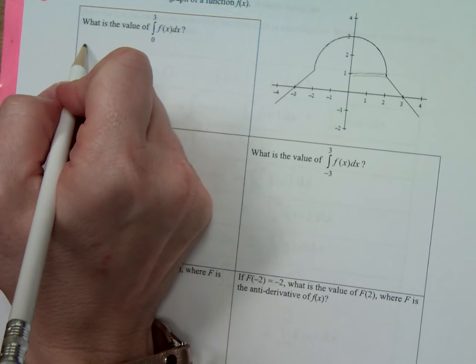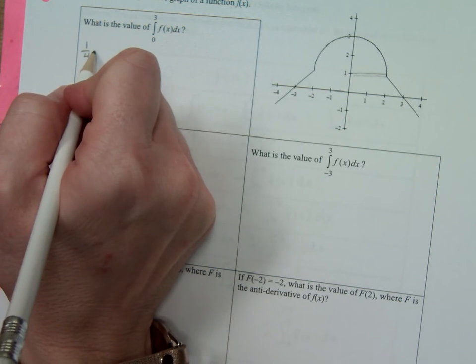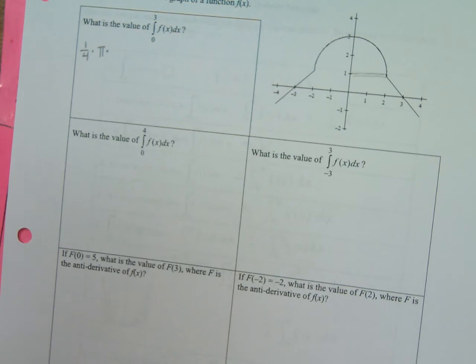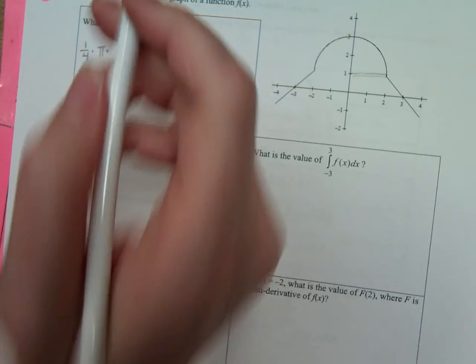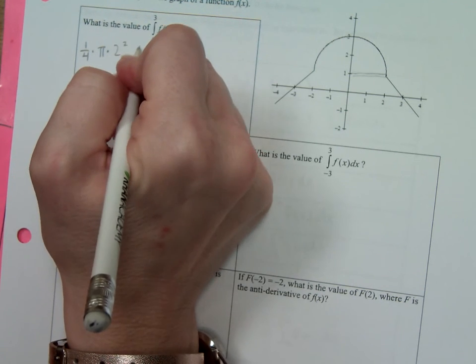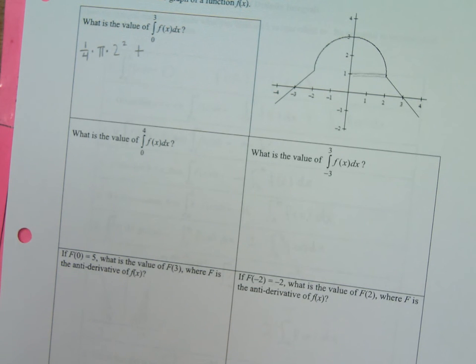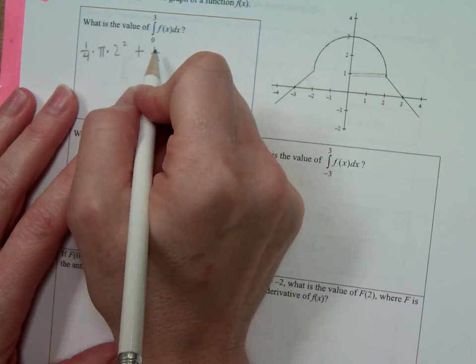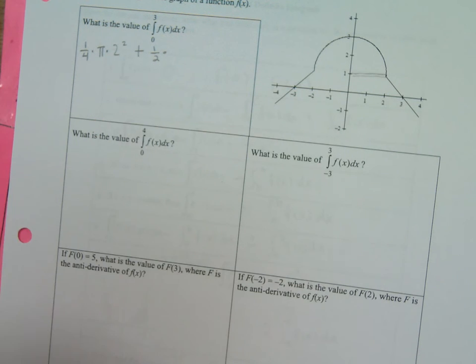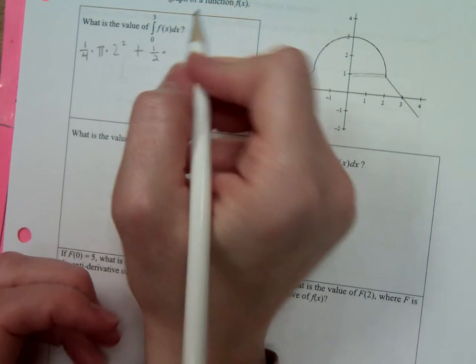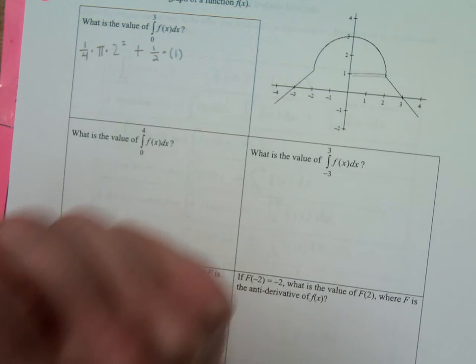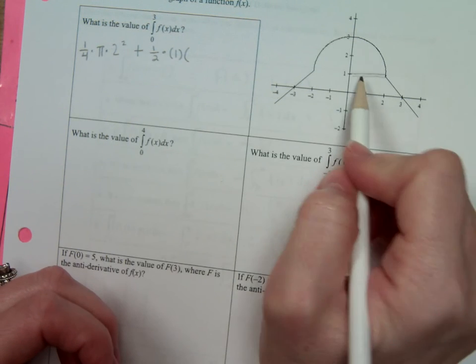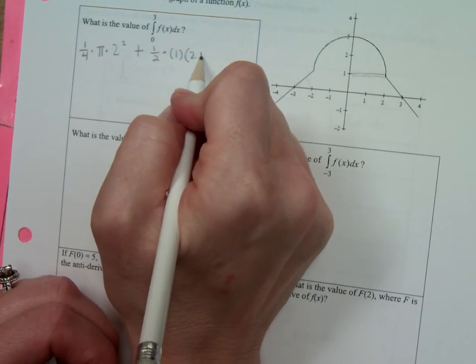1/4 times pi times, what's your radius? 2? 2 squared plus, now that formula for a trapezoid. So you've got 1/2 times your height. Well, your height is just 1. Times your 2 bases added together. So that's 2 and 3.